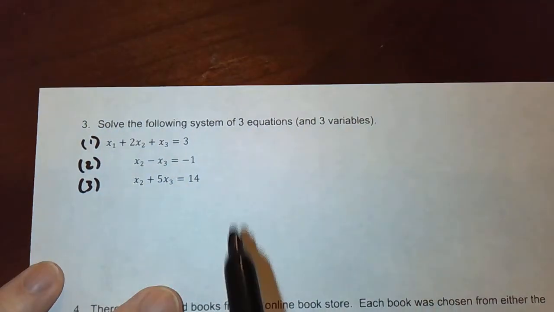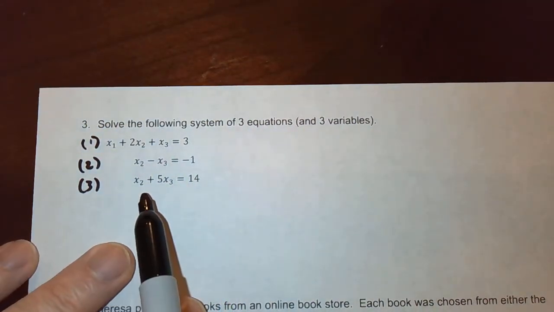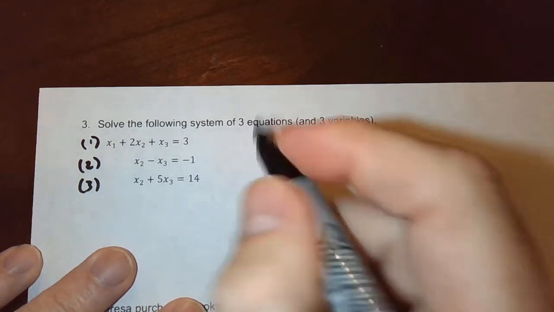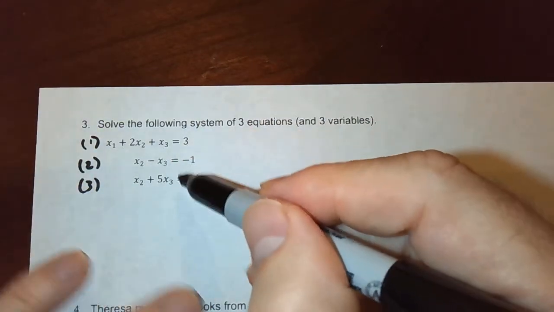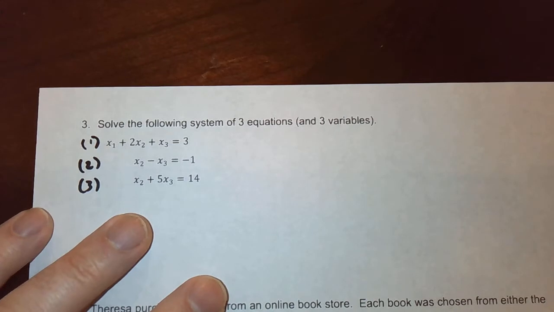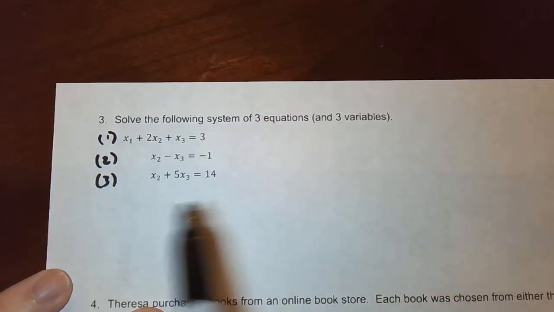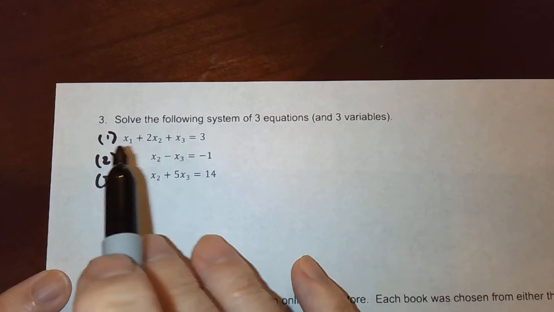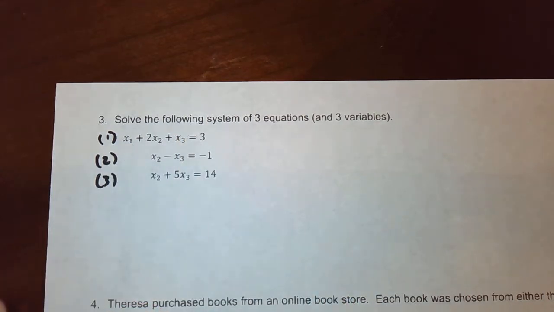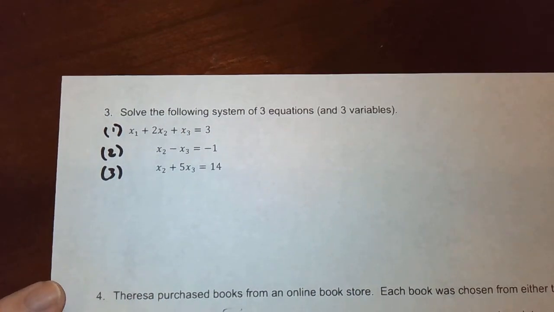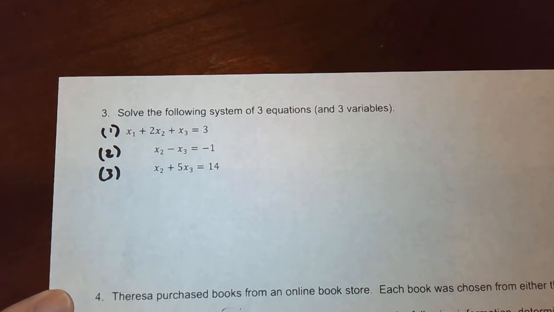just take equations number 2 and 3. They don't even have x1. And what we have in 2 and 3 is a system of two equations with two unknowns. We'll solve it just like we did in the previous section. Once we get the x2 and x3 values, then we'll just go up to equation number 1 and solve for x1. So this one is really going to be very simple. It'll be more of a review of the previous section.